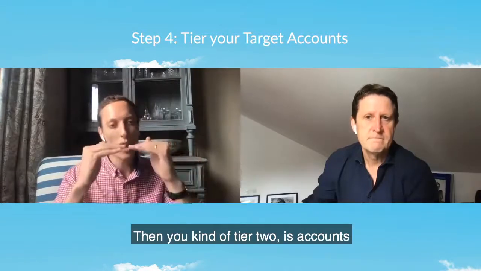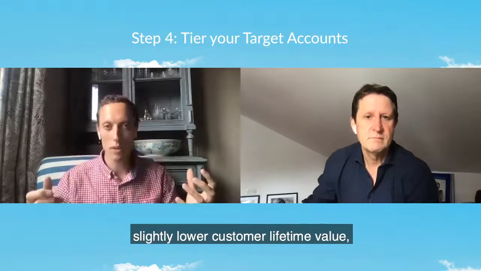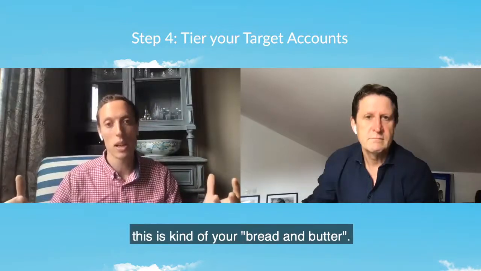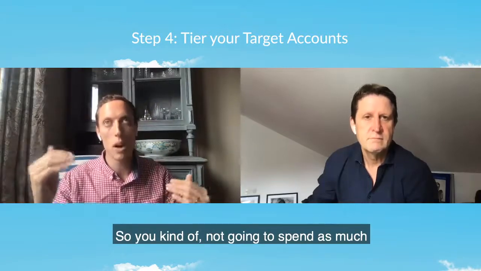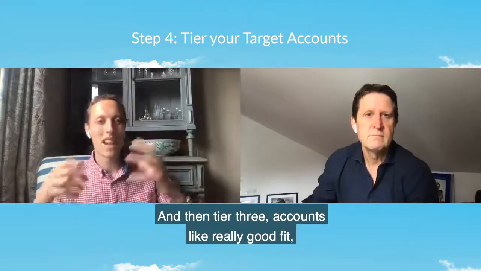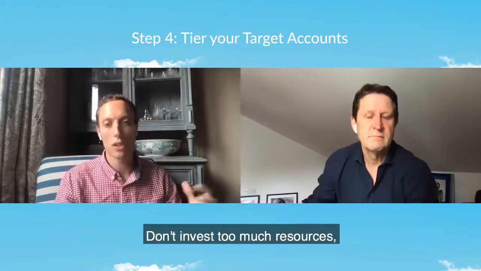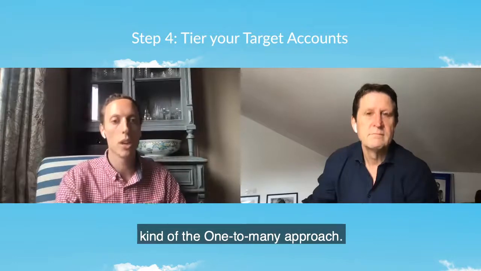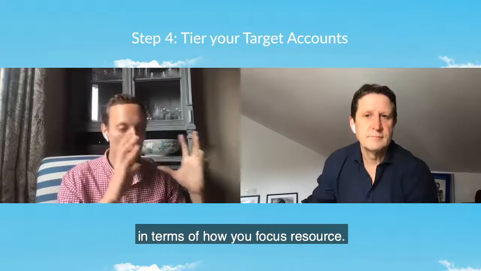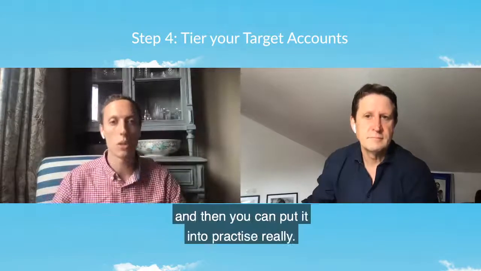Then tier 2 is accounts that have a strong ICP fit, slightly lower customer lifetime value, but still, like most businesses, this is your bread and butter. So you're not going to spend as much in terms of resources on it, but they're still really good customers. And then tier 3 accounts are a really good fit, maybe not so much intent, but worth pursuing. Typically, don't invest too much resource, it's the one-to-many approach. Then you apply those tiers, and you have a really nice approach in terms of how you focus resource, the messaging, how much you're going to put into it, and then you can put it into practice.